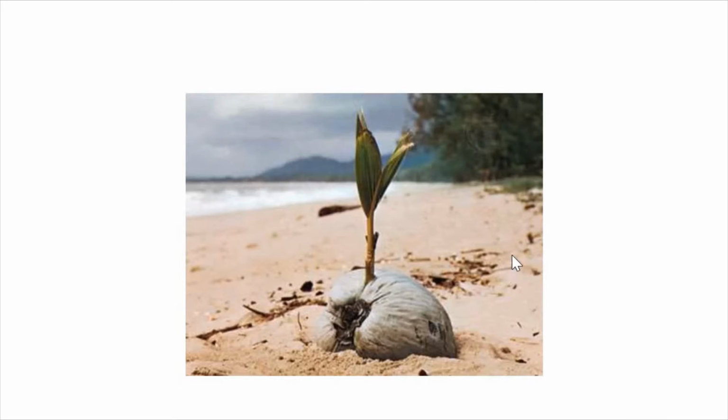So here is an image from which we can see that there is a small sapling that is growing from a coconut. So when a coconut tree produces coconuts, the coconuts are initially tender and then they become matured. So here you can see the brown fibrous coconut, and when this is planted, it then develops a new shoot or a new sapling. This can then be planted to get a new coconut.